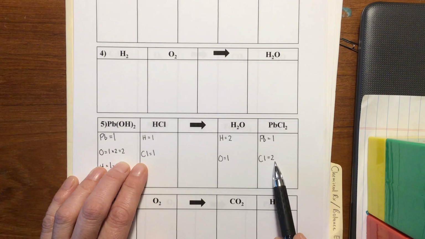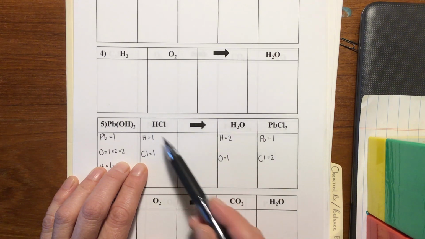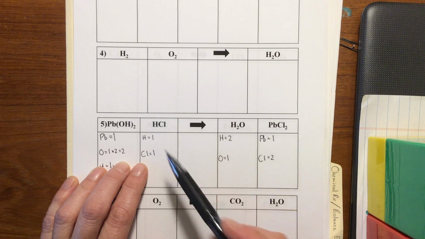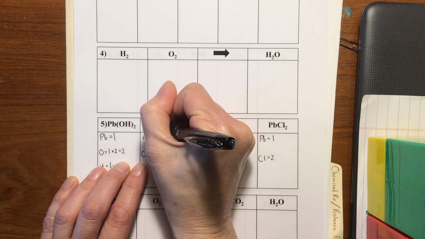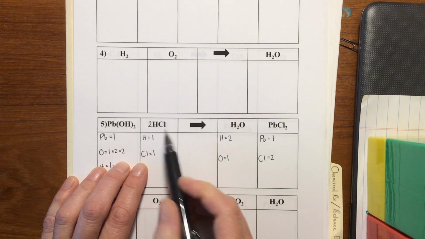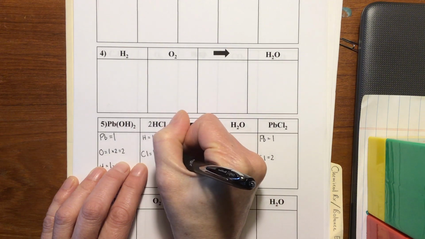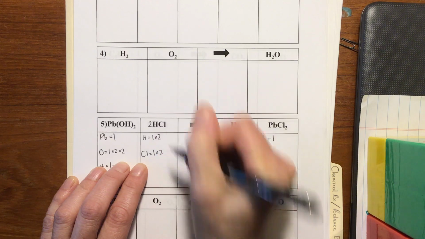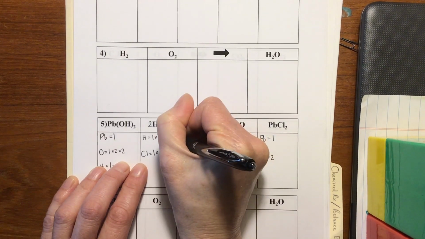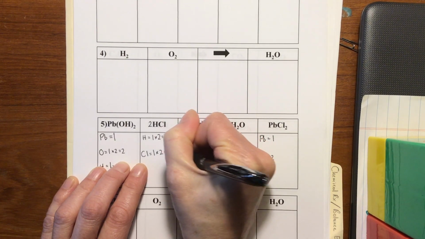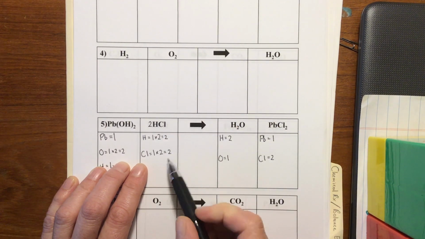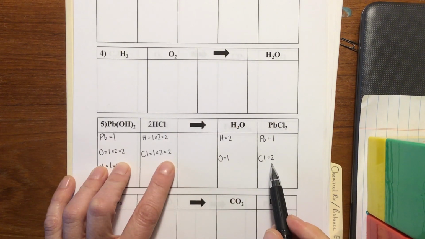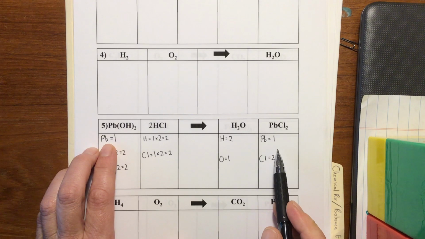So I'm going to increase the coefficient on the side where I have less, for HCl. That means I'm going to put a coefficient of 2 here, because that'll increase my chlorine to 2 chlorine atoms, which is what I want, but I have to multiply both of the atoms in this formula by 2. So now I have new totals for both of these on this side, and my chlorines are good, they're balanced. We already said the lead is balanced.